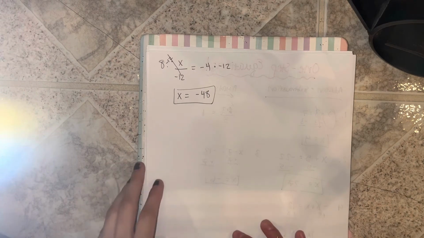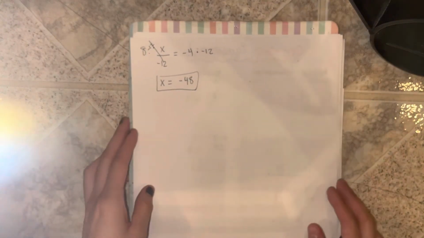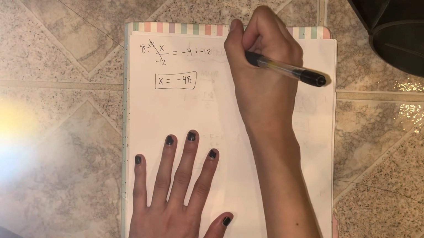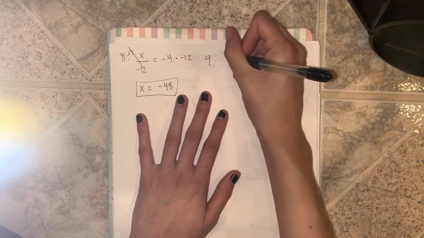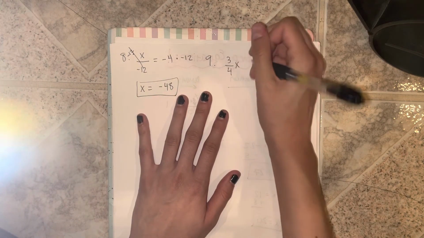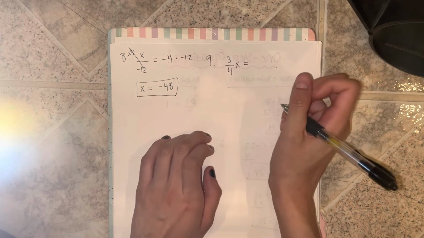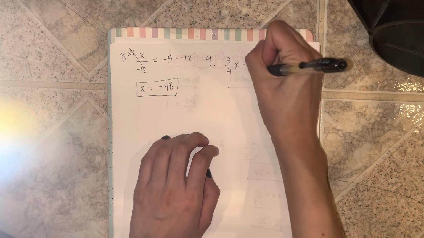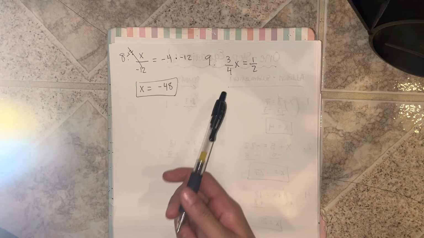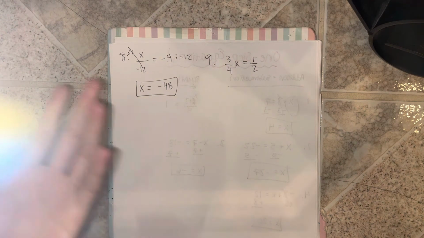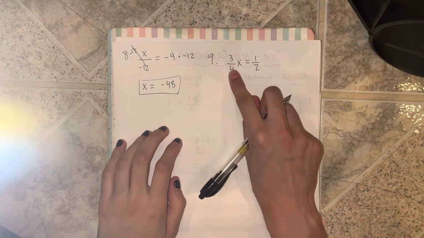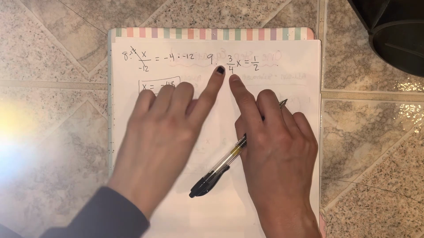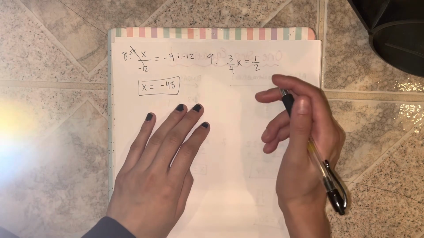Okay, cool. Now let's add some fractions, because why not? Okay, let's say we had 3/4 x is equal to, let's just say some random number, why don't we just do 1/2? You're like, Sabrina, okay, well, it's a 3/4. What do I do with a fraction? So we need this to just be x by itself, right? So we need to multiply this to cancel it out to 1, so it's just 1x, so just x.